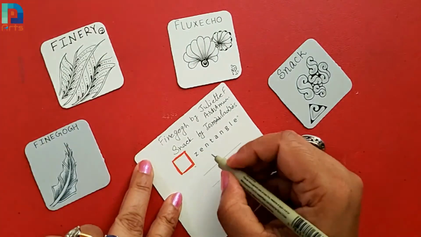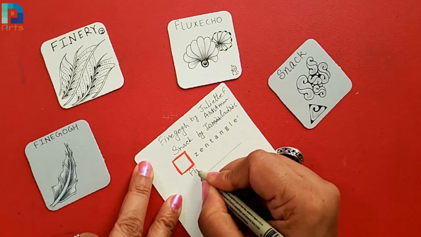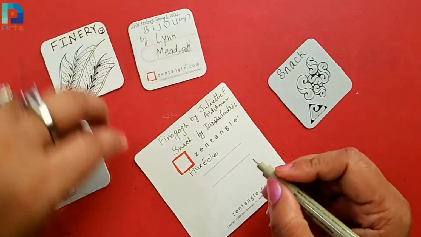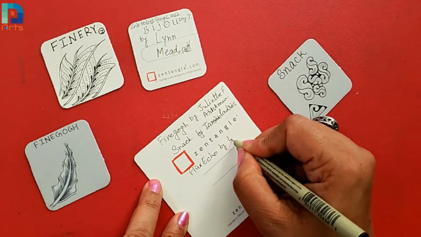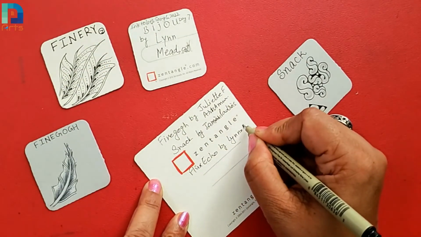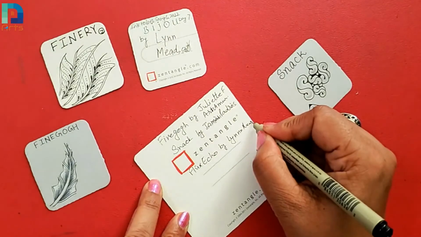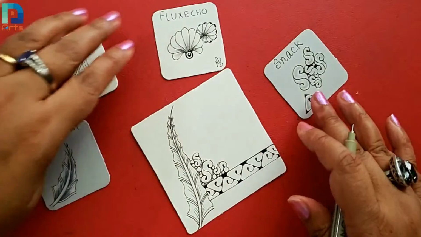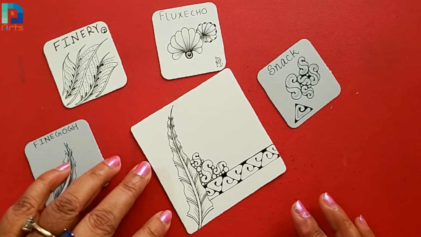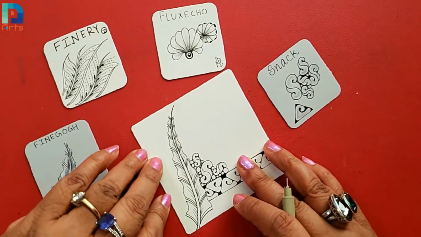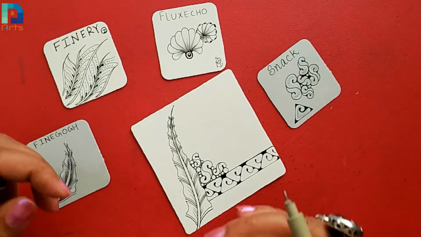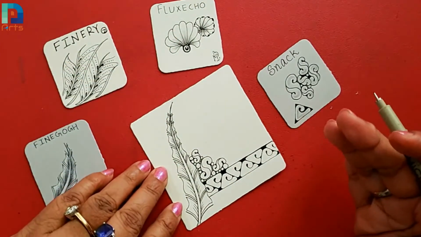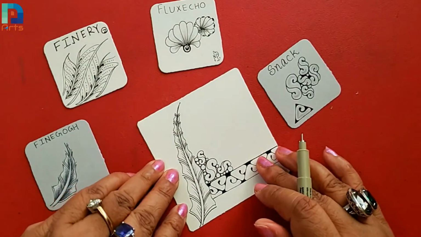And now we are going to use this Flux Echo. Flux Echo is by Lynn Mead, CZT. So that's how, if you want, you can keep adding these tangle names on the back. So later on, whenever you are looking at your tile, sometimes you forget what the name of this tangle is. So you can just take a look at the back and you know what's the name of this tangle and who deconstructed it. So that is really very helpful.